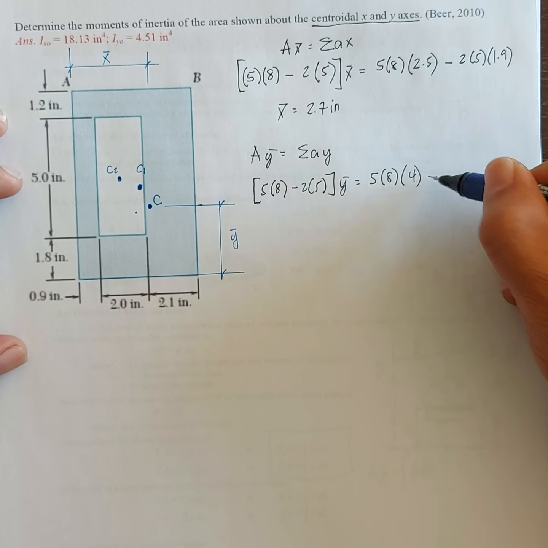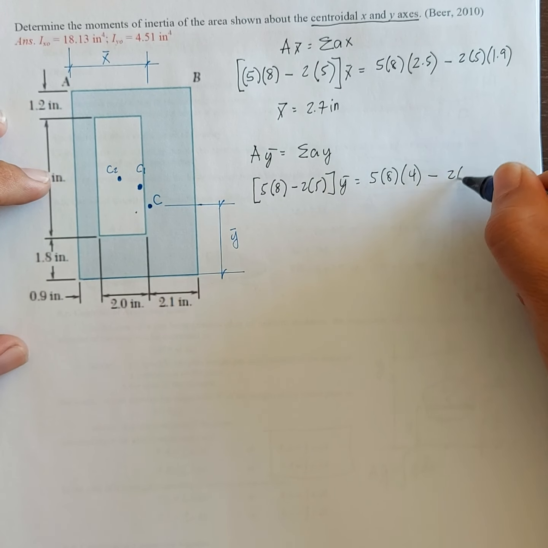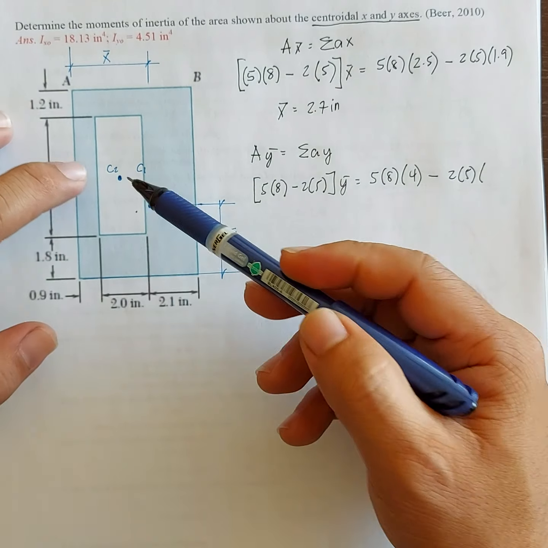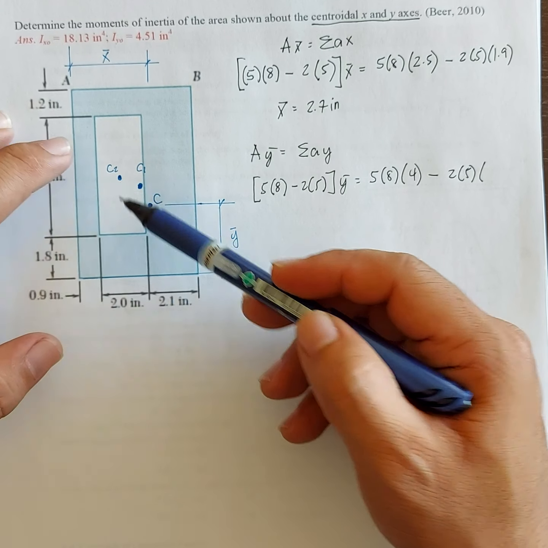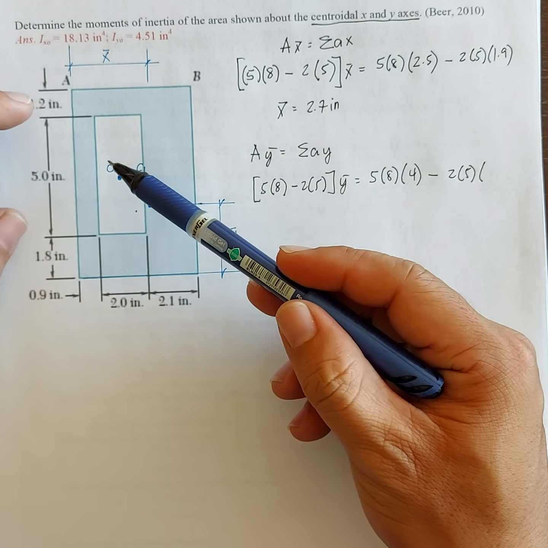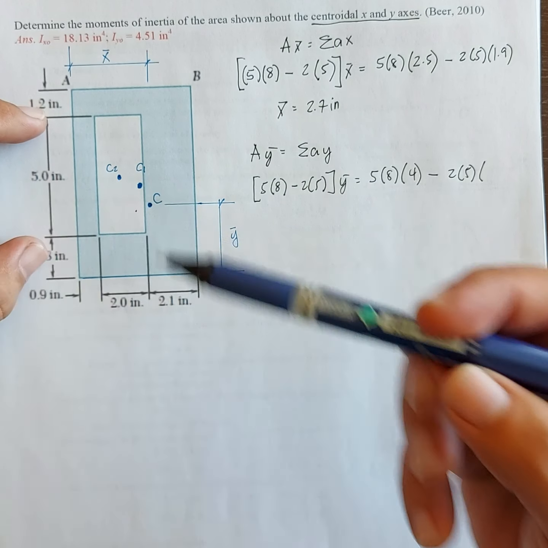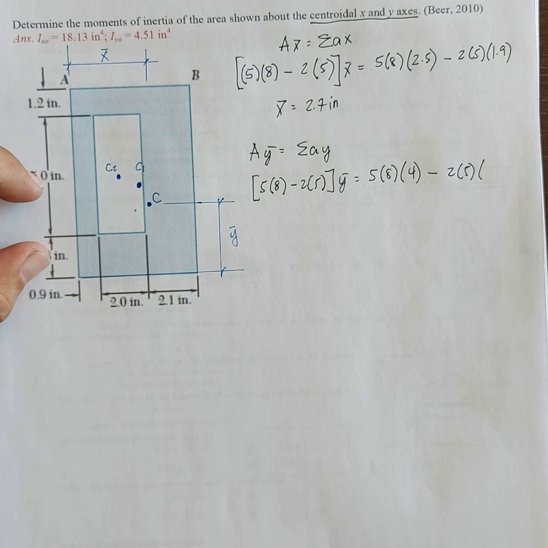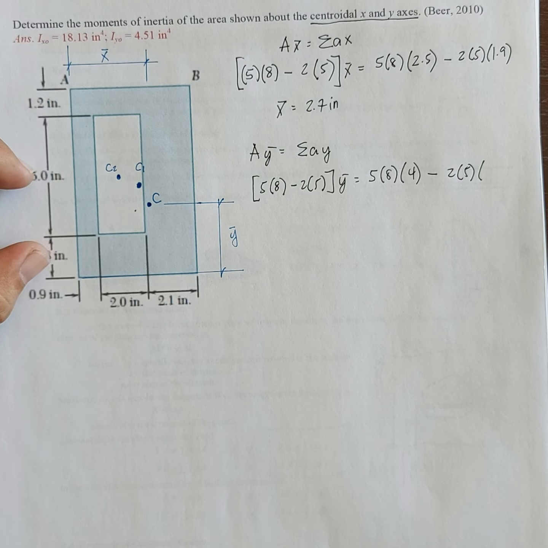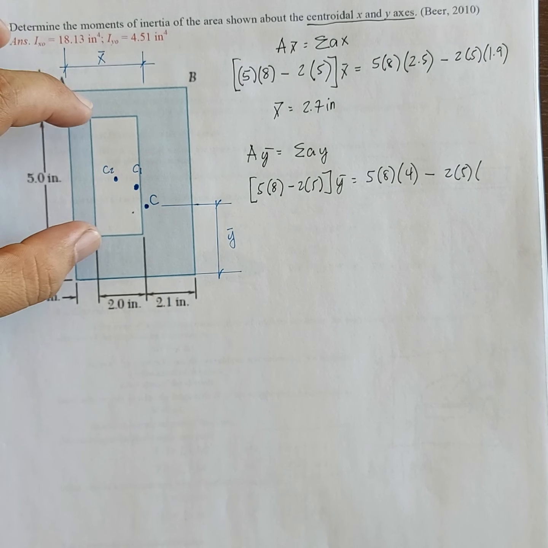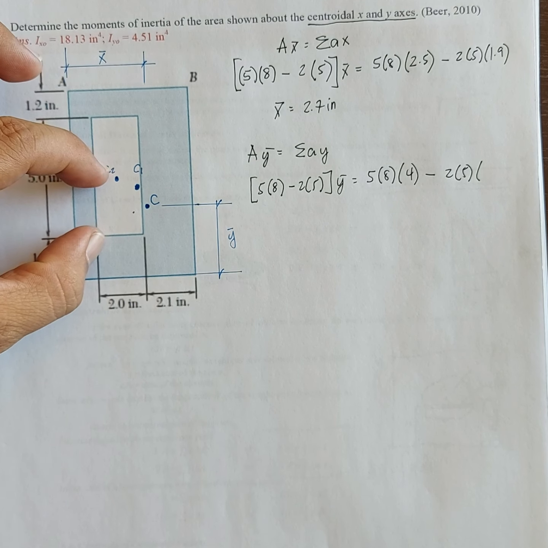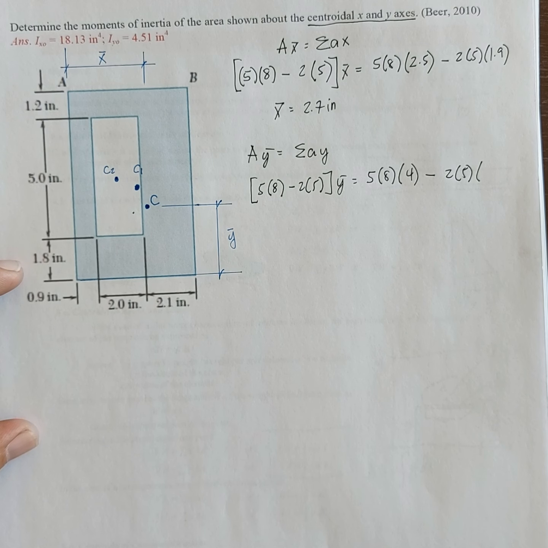Okay. Ito. And then, minus, ito, 2 times 5 times C2, papunta dito. So, we know that this is 5 inches. That's 2. So, kalahati nun is 2.5. So, 5 inches yan, no? Half is 2.5 plus 1.8.